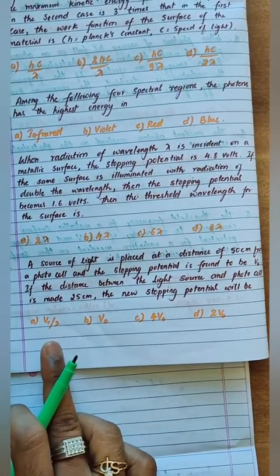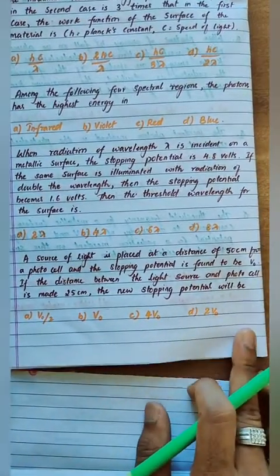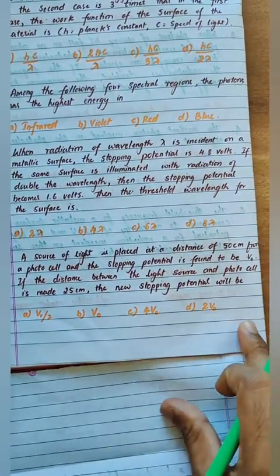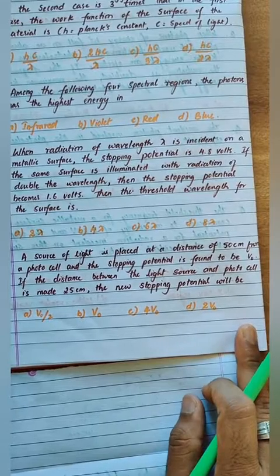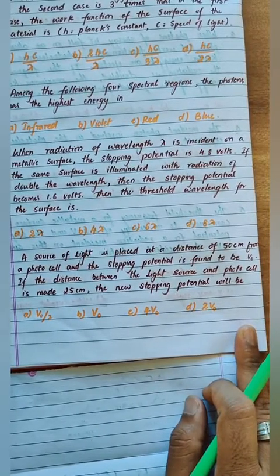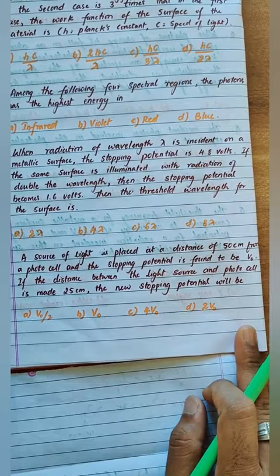It is a very easy answer, with not much calculation, because the stopping potential is independent of the intensity of the light and hence independent of distance.